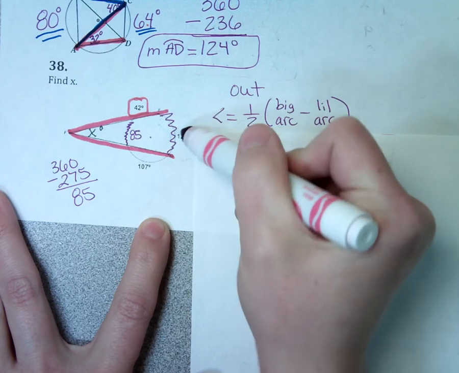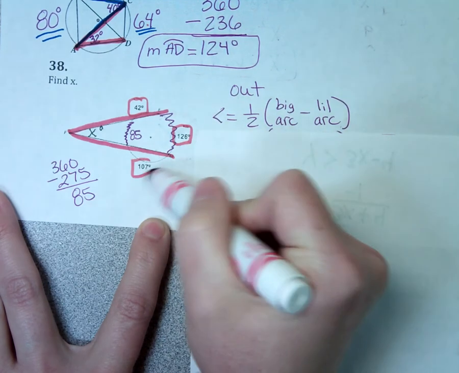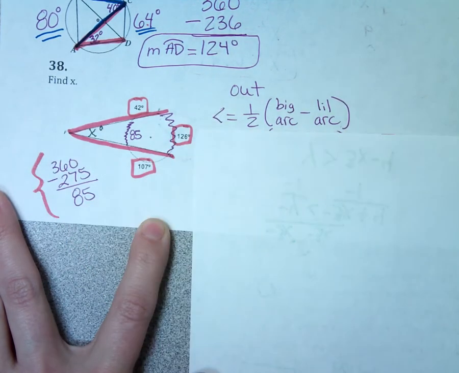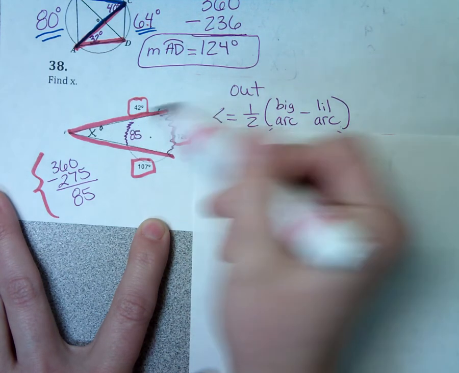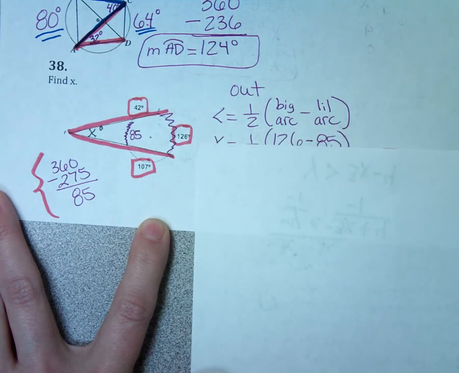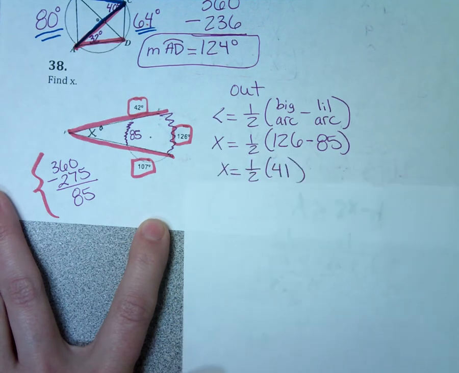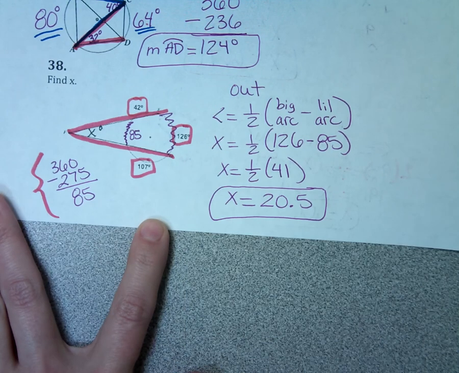So I add the 42, the 126, the 107. I take that away from 360, and then that made that arc 85. So it's half of 126 minus 85. Work it out, and you get 20.5.